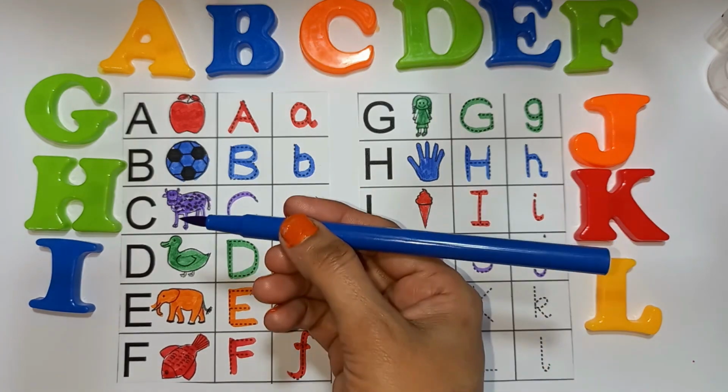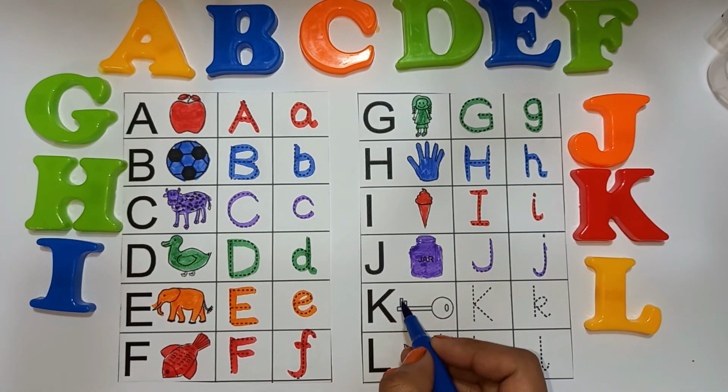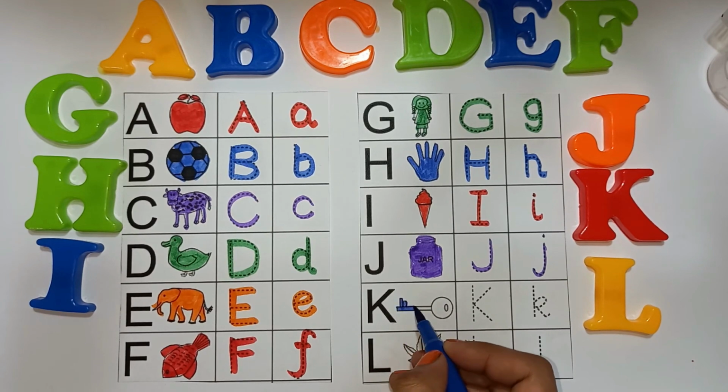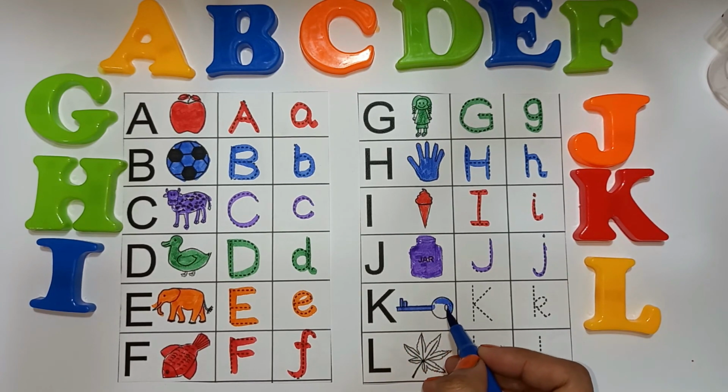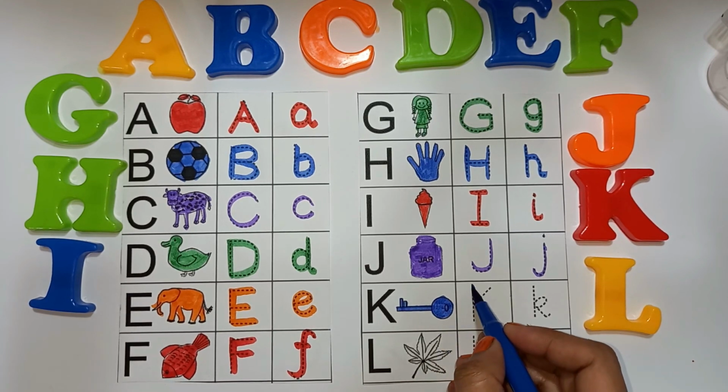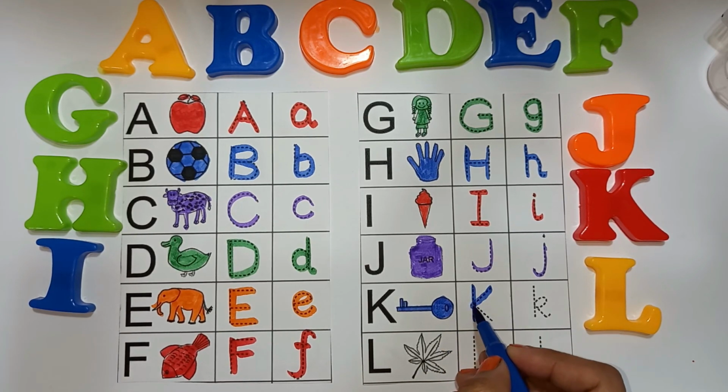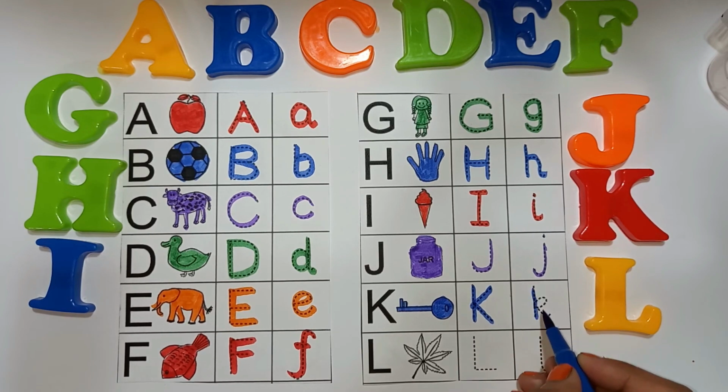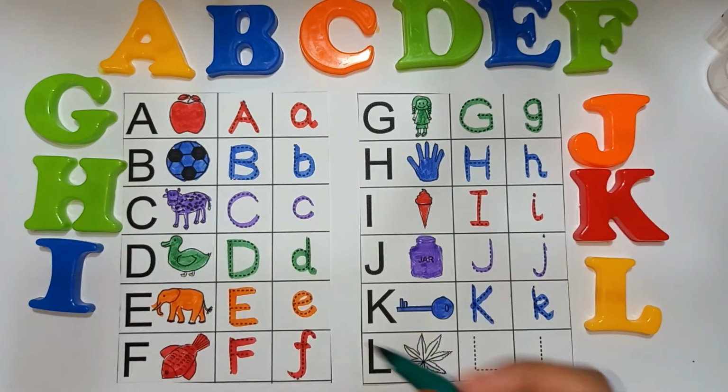K. Blue color. K is for key. K is for key. Capital K with small k. K is for key. Green color.